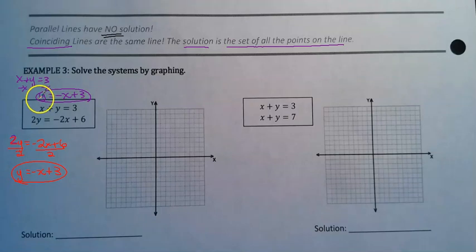What do you notice about this equation now and this equation? They're the exact same thing. They were not the same in the system, but when you put them in slope-intercept form, it's very easy to see that these are, in fact, the same line. So what kind of lines are these? They are the exact same line. Coinciding. These are coinciding lines.